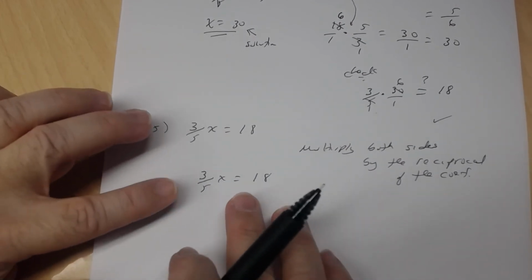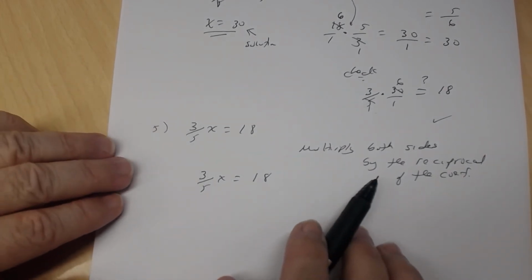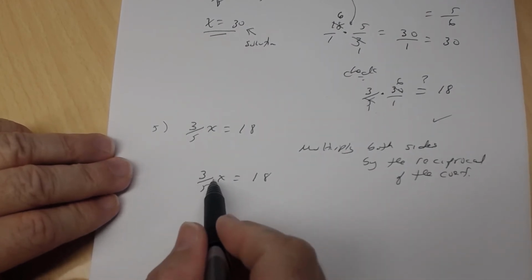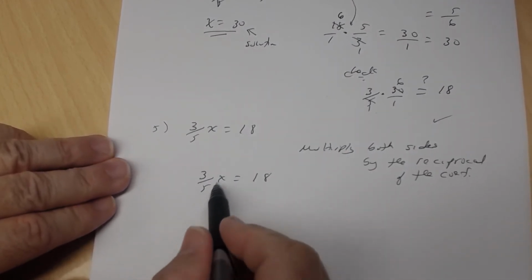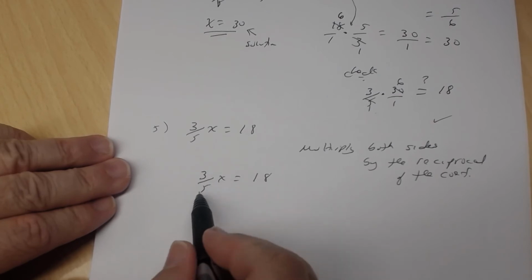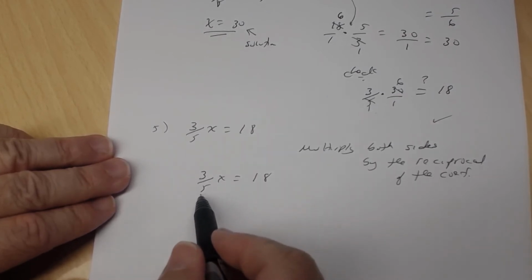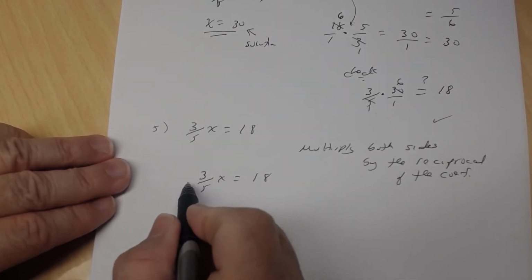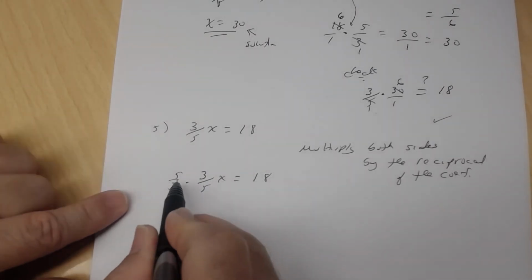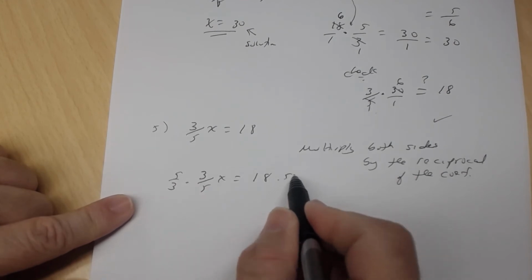Sometimes, though, they'll do this approach here. All right, so the coefficient is 3/5. If I want this to be a 1, remember, the multiplicative inverse of 3/5 is its reciprocal, so 5/3. So in other words, if I multiply this side by 5/3, I've got to multiply this side by 5/3.